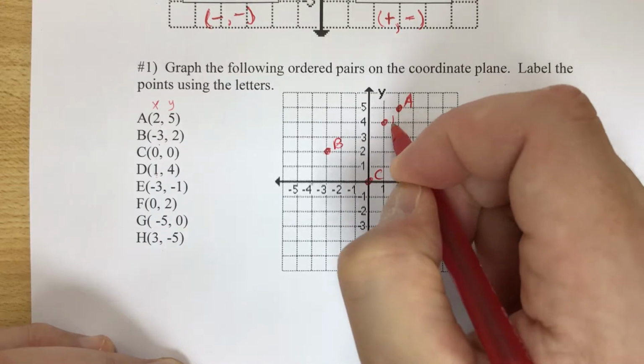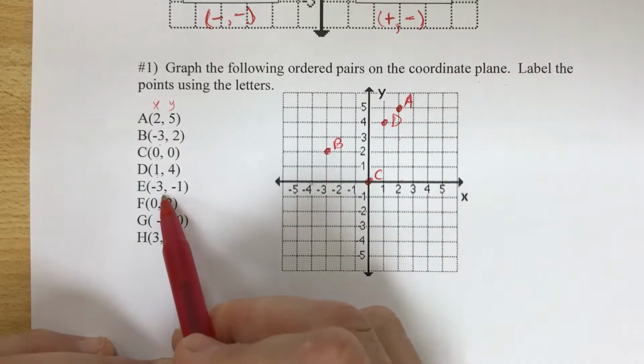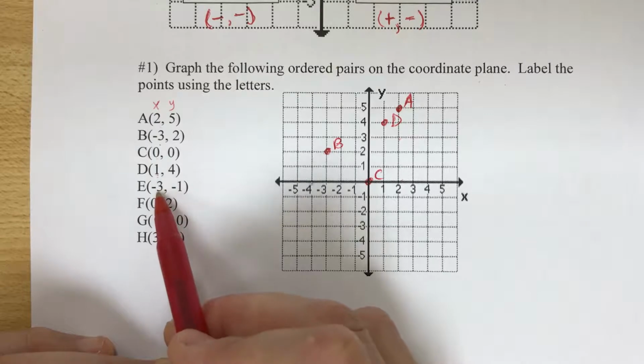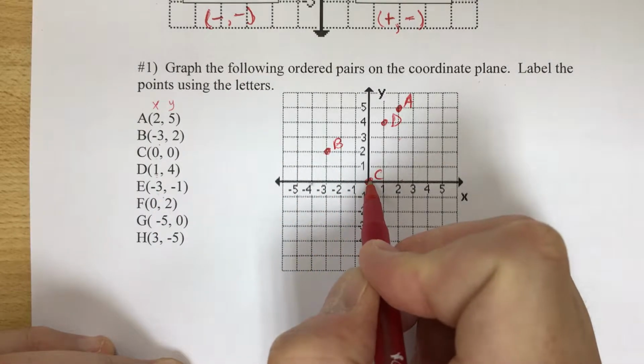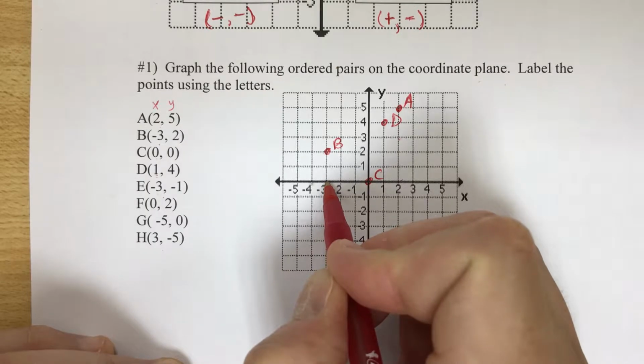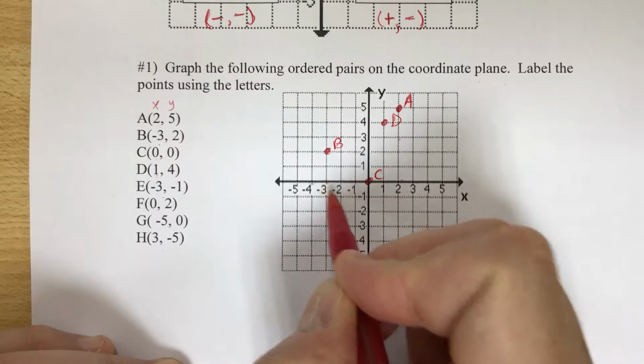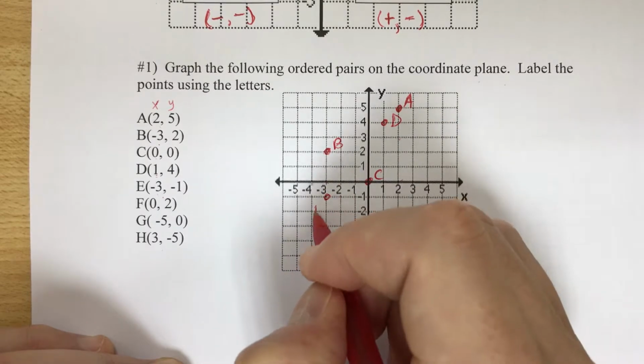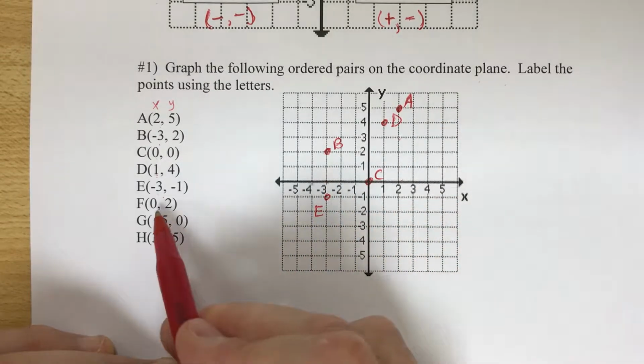That's called D. E is (-3, -1). So X is -3. So that means we go left 1, 2, 3. See, -3. The Y is -1, which is down 1. So left 3, down 1.